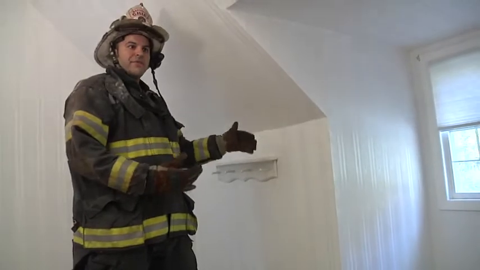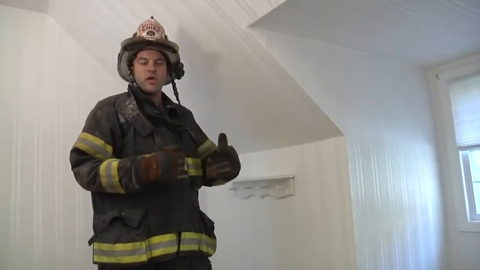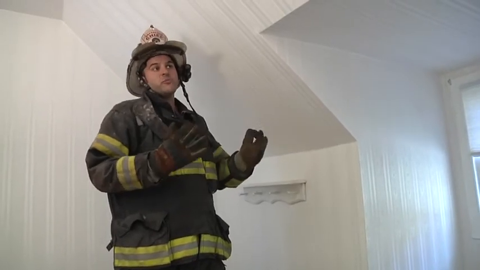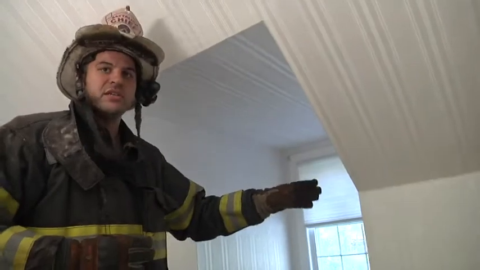That's where we're talking about there being hidden fire on us that's not readily apparent but is producing a lot of smoke and heat up here. What we'll see in a few minutes when we open this wall up is sometimes this knee wall space here is directly connected to the attic space above, sometimes it's not. So we're going to see how that plays out here in a few minutes.